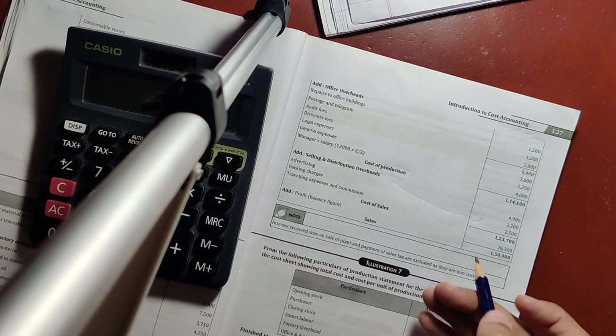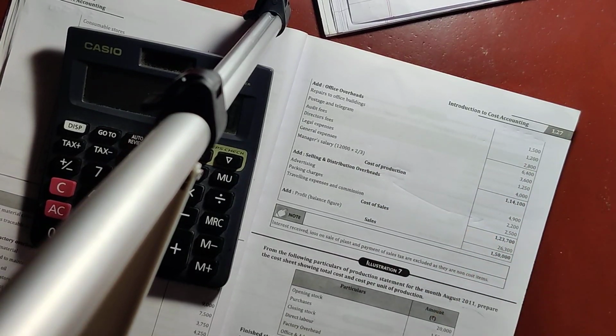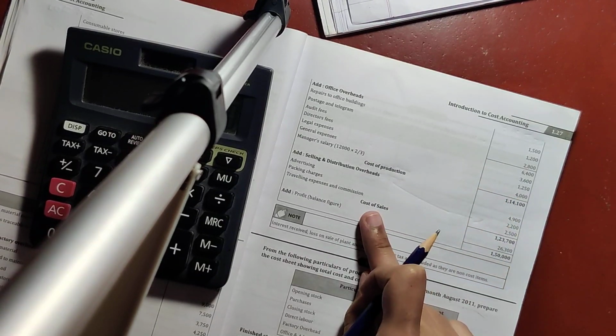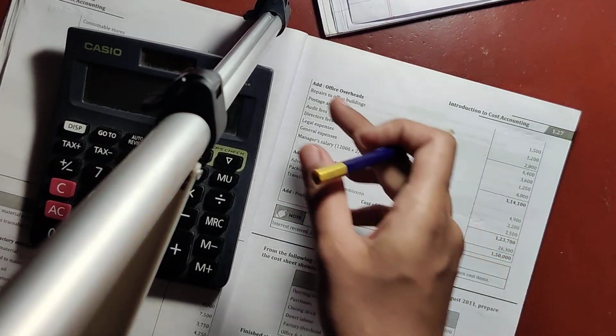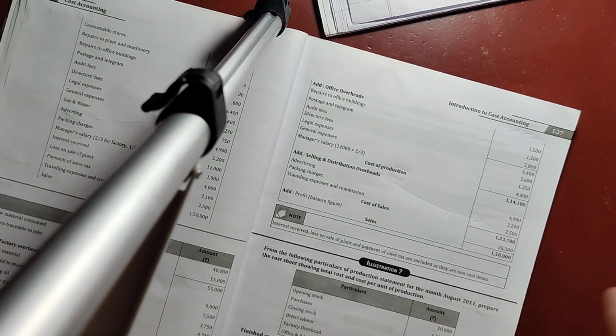Rest remains the same. Find out the total cost of sales as usual. Your total cost or your cost of sales will be the same. You can either name it as cost of sales or your total cost. Now, let's move on to your next problem, that is illustration 7.